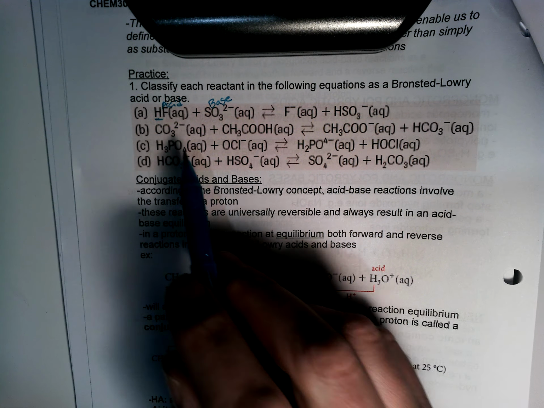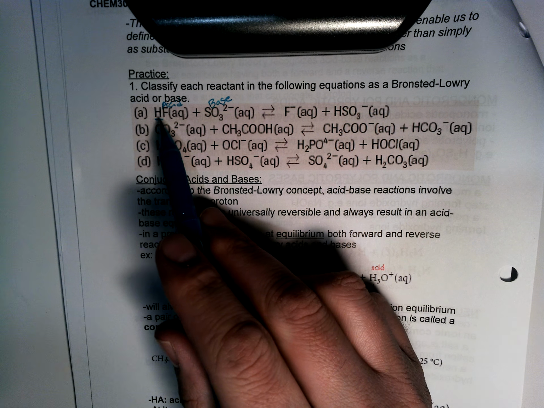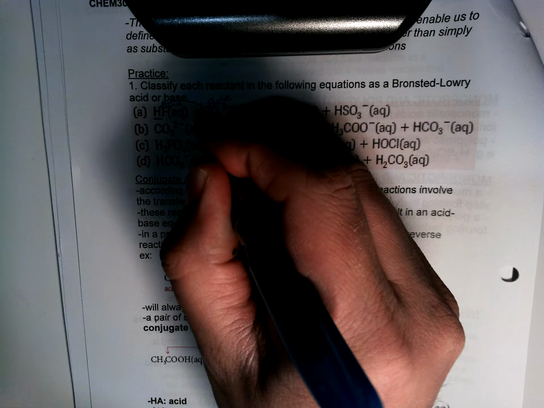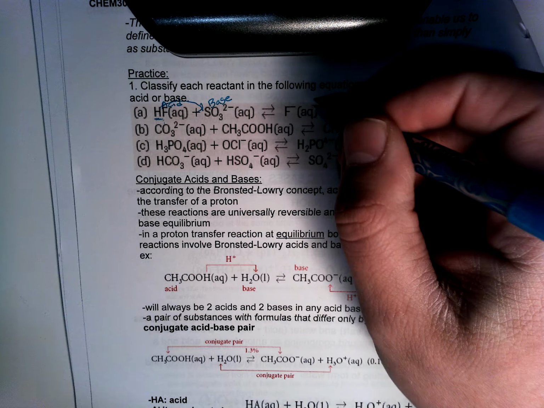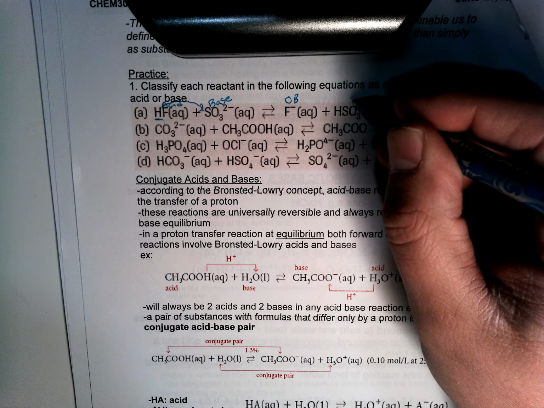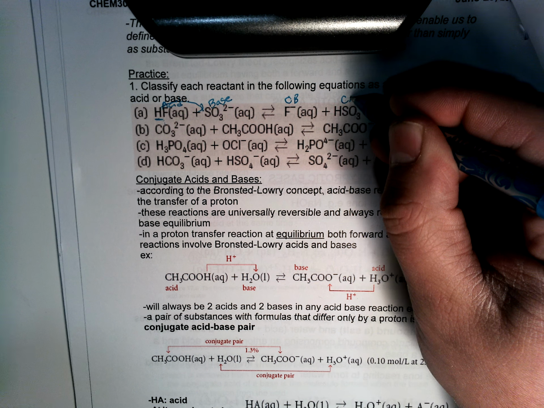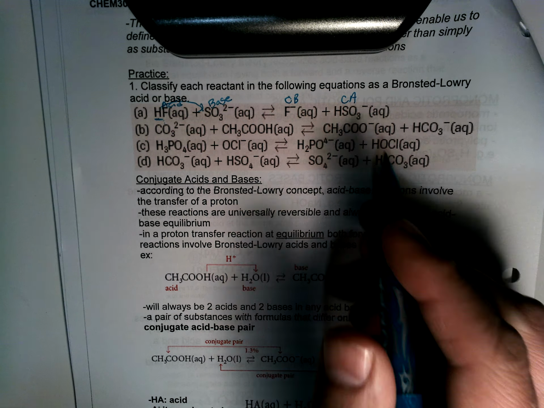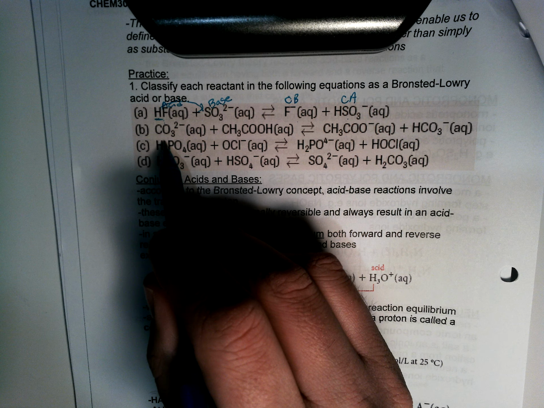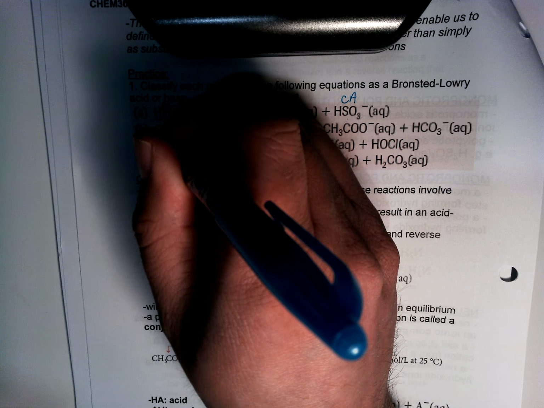So again, conjugate acid-base pairs: you take this hydrogen, and it's going to go over here. So the conjugate base of the acid would be this, and then this would be a conjugate acid. And so again, we should always have an acid-base pair on both sides. Okay, for here, we have no hydrogen, so this has to be our base.